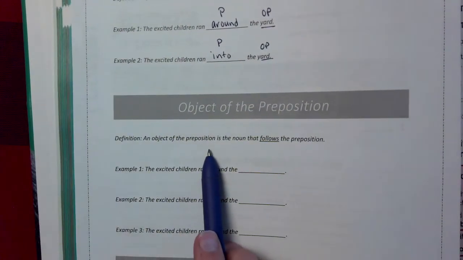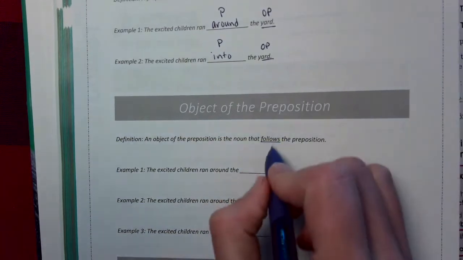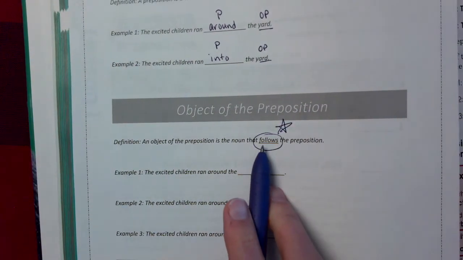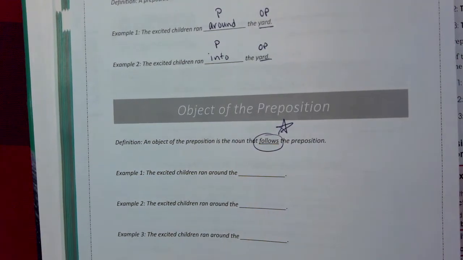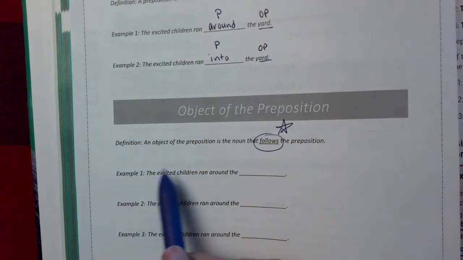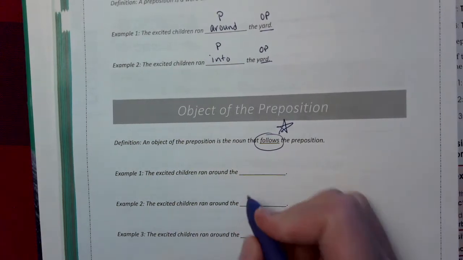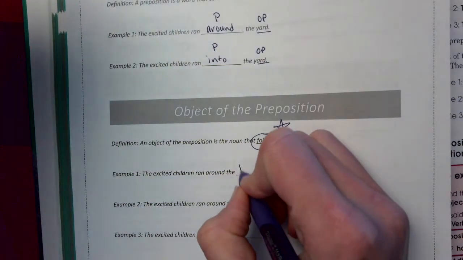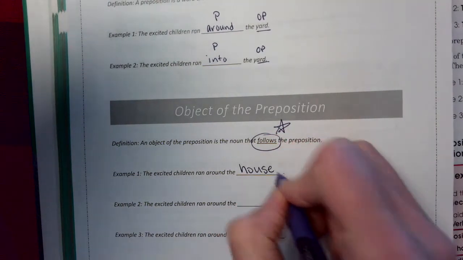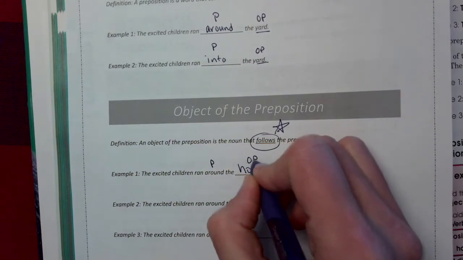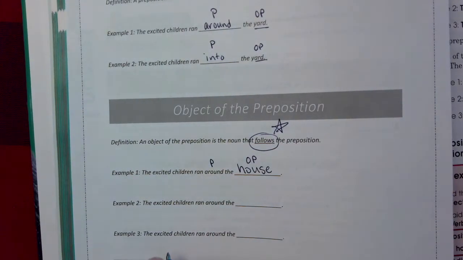An object of the preposition is a noun that follows the preposition. Put a big star by that, right? Object of the preposition always has to come after the preposition. The excited children ran around the house. Around was our preposition. Object of the preposition follows it, around the house.